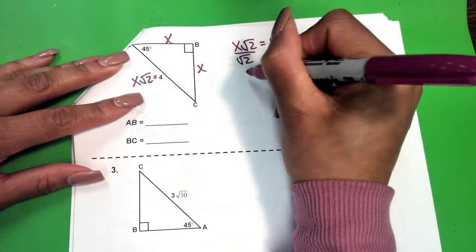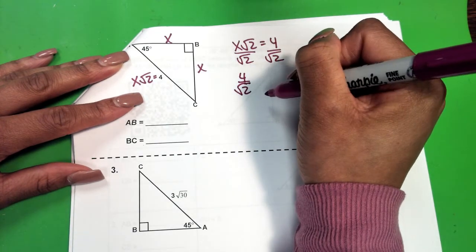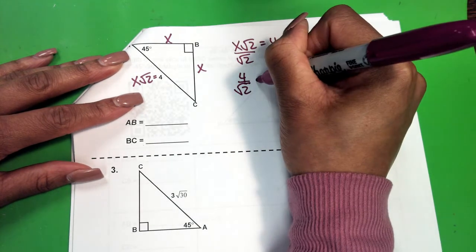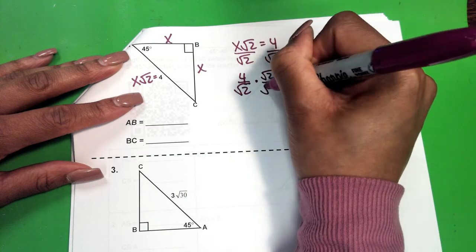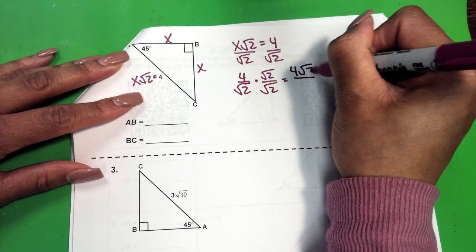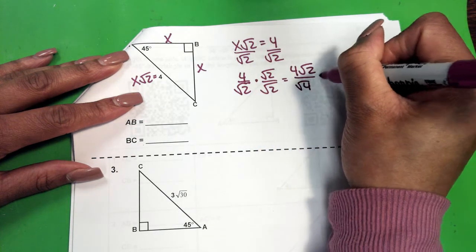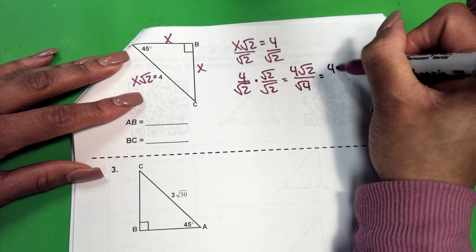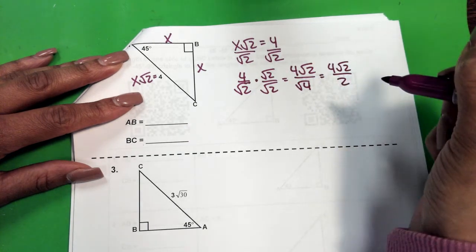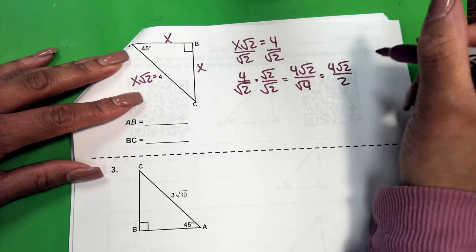But I can't have 4 square root 2 on the bottom because I can't have radicals underneath there, so I'm going to multiply top and bottom by square root 2. So now I'm left with 4 square root 2. Square root of 2 times the square root of 2 is square root of 4, but we know square root of 4 is 2. And now I can simplify 4 over 2, which gives me 2.